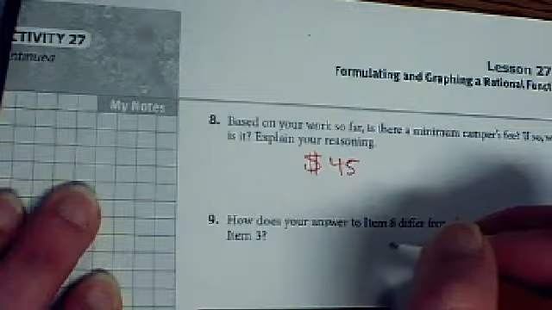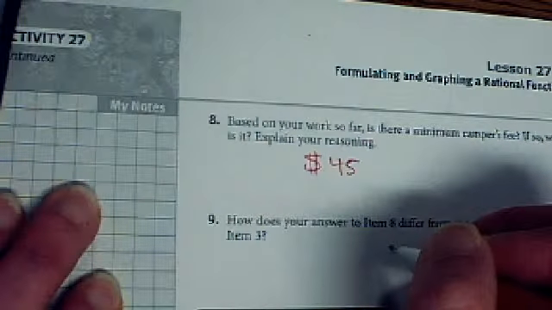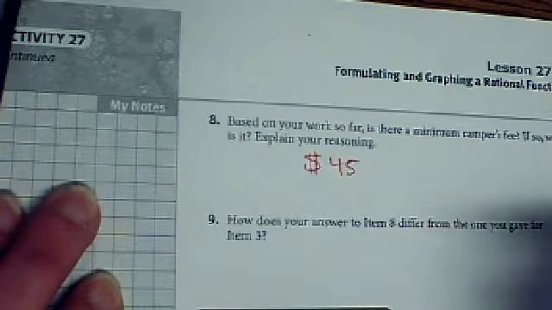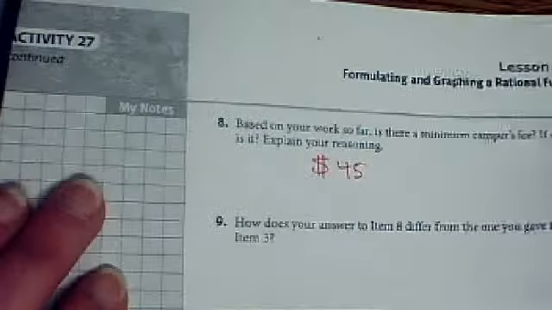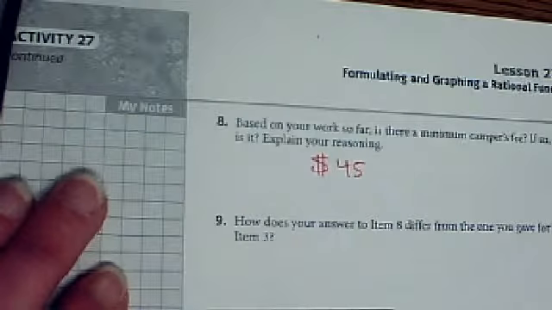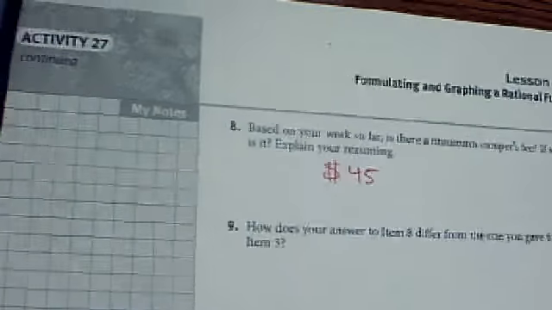Now, think back on the other one. Was there a minimum when we didn't include the cost of meals? It does change it, doesn't it? Okay, let's take a deeper look at this situation on the next page.